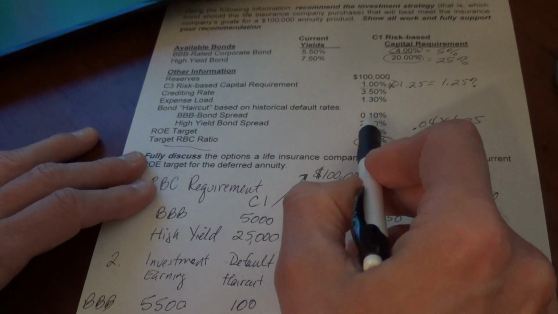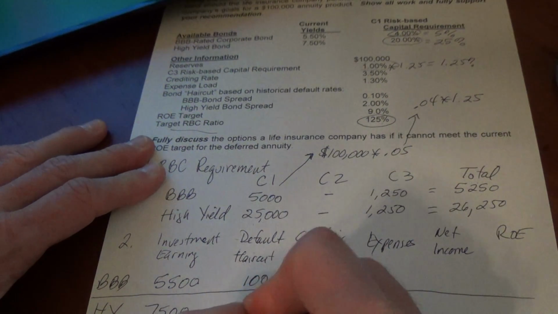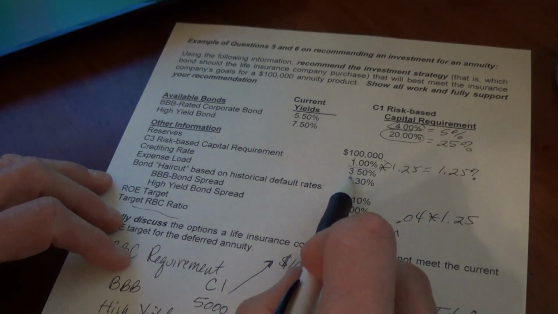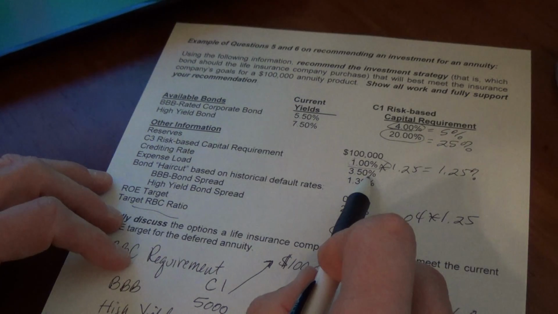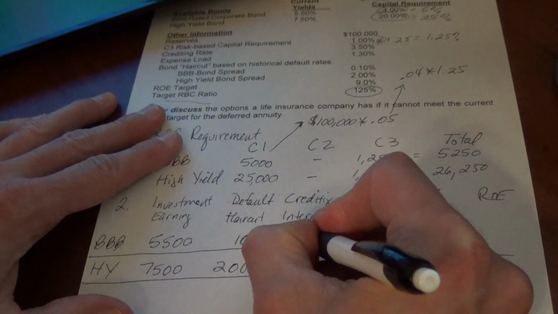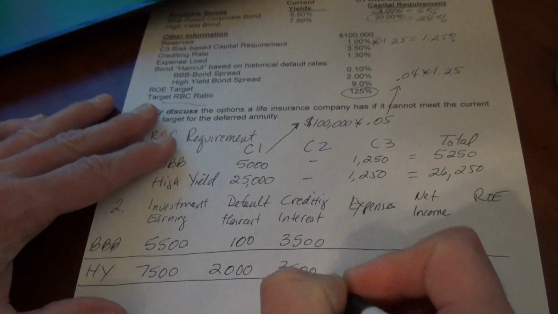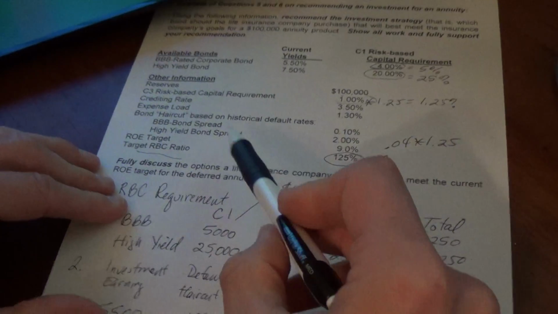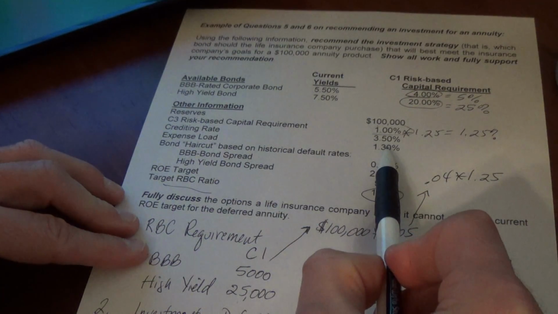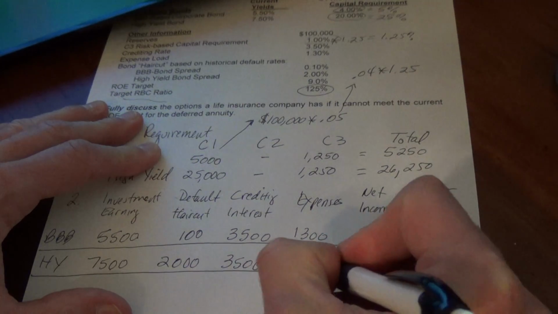And for the high yield, our haircut is 2%, so that makes a haircut of $2,000. Our crediting rate, we want to credit 3.5%, so we want to pay our policyholders 3.5%. So that's the same whether it's the triple B bond or the high yield bond, $3,500. And then our expense load is 1.3%, so that also is the same for both bonds.